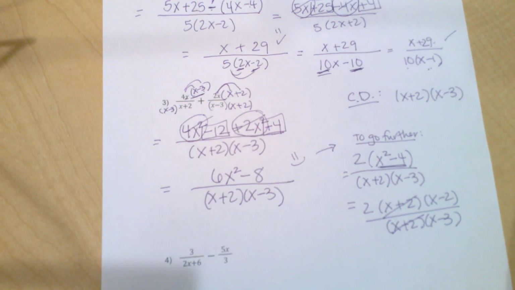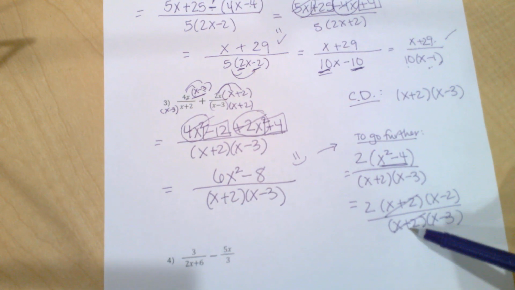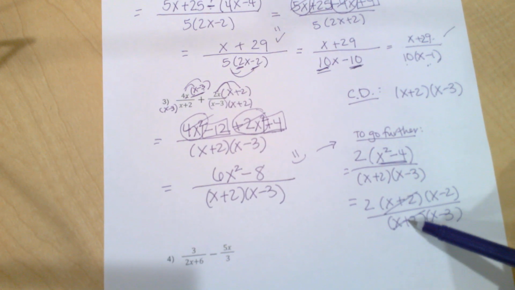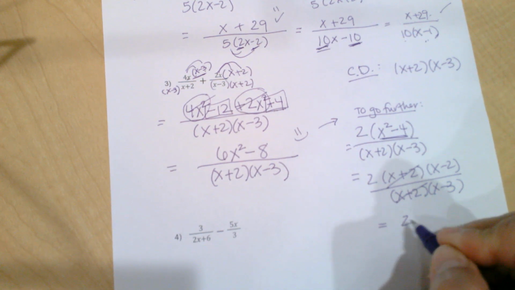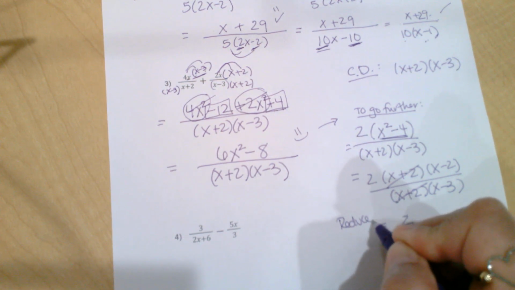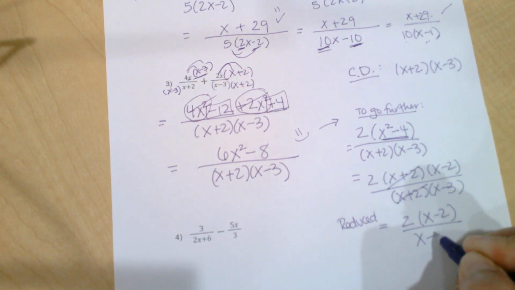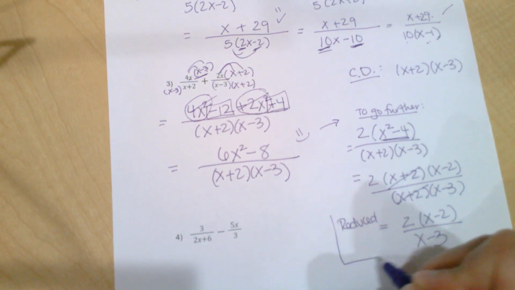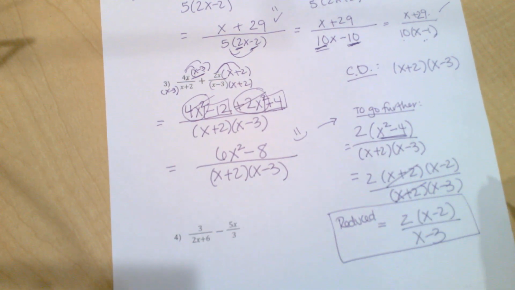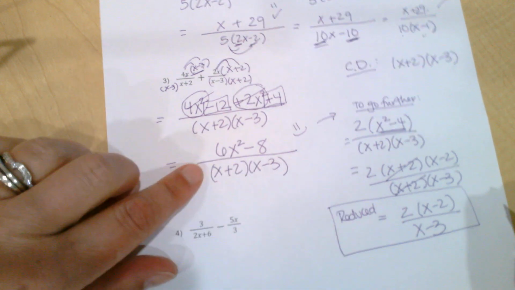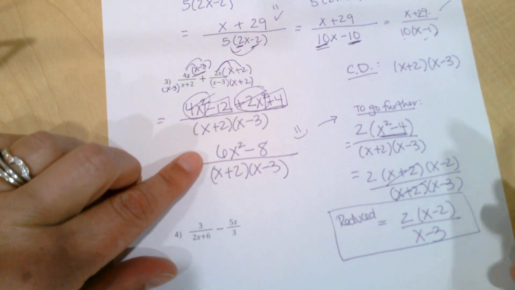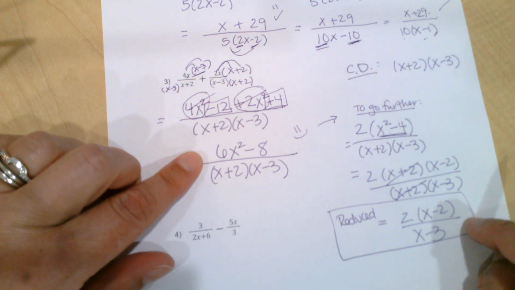So when we learned how to simplify a few days ago, we crossed out the common terms that were in the numerator and the denominator. So this actually, in its reduced form, is 2 times x minus 2 over x minus 3. So this is the nice reduced answer. If you leave it here, it's not wrong. It's just not completely reduced.